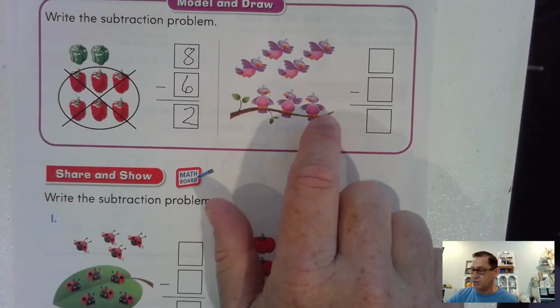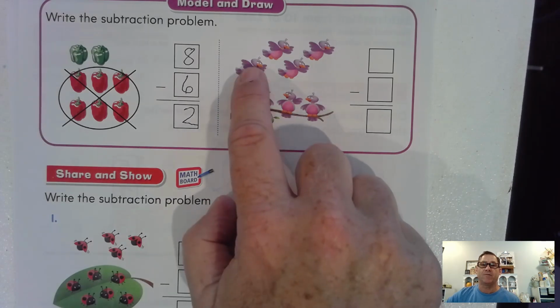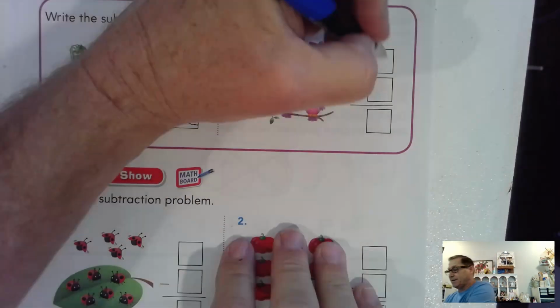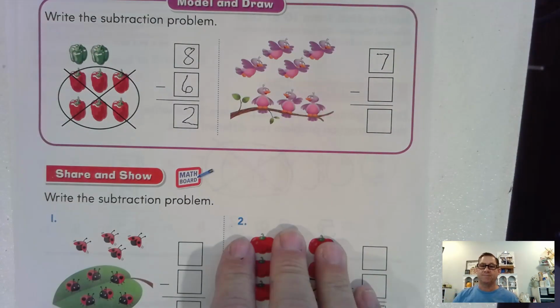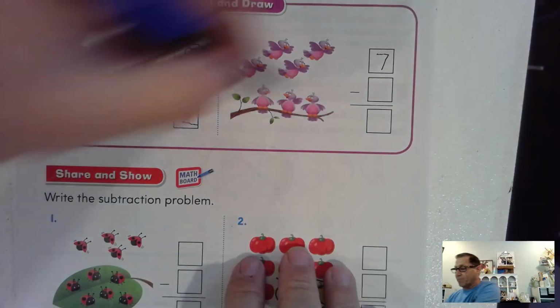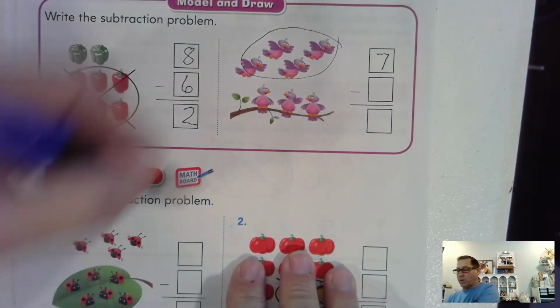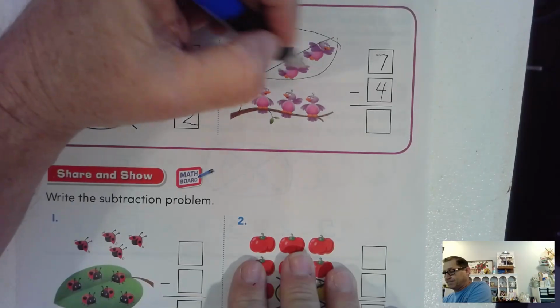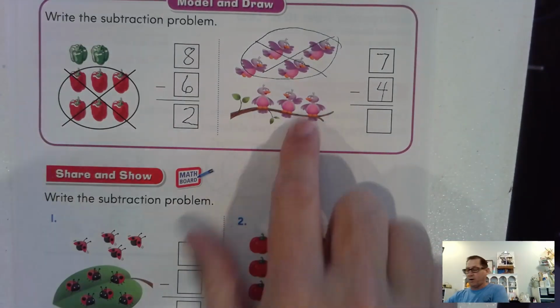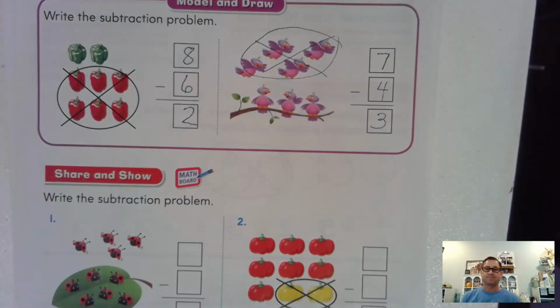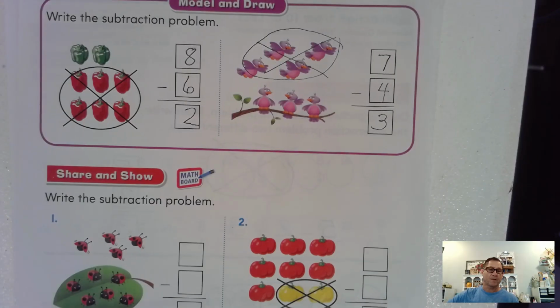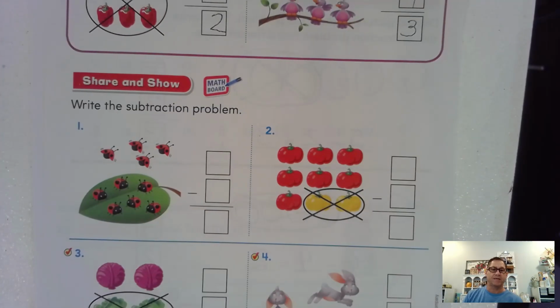Okay, how about the birds? How many total birds do we have? 1, 2, 3, 4, 5, 6, 7. We have 7 total birds. 1, 2, 3, 4 are flying away. And now there are 3. Okay, how about this one? Take a look at it. Figure out how many ladybugs there are total, and then how many are being taken away.